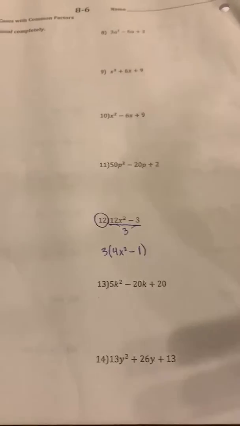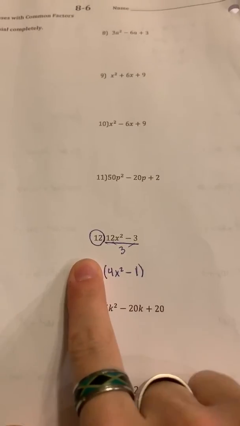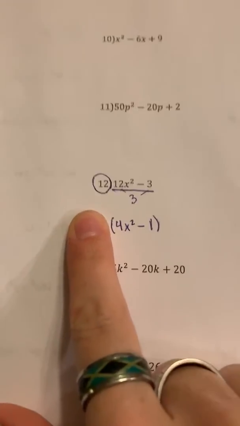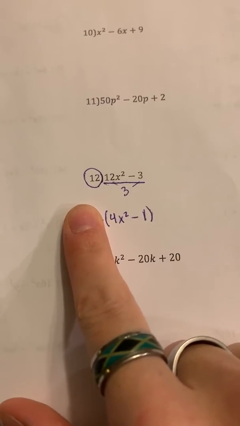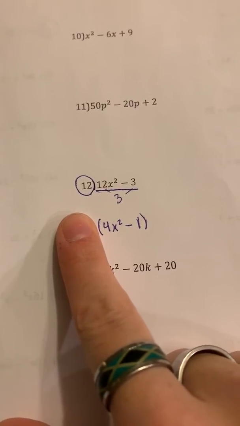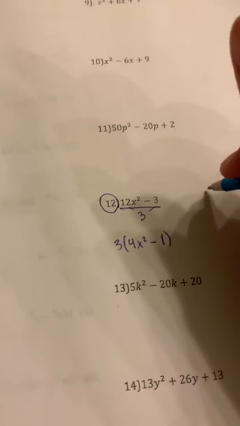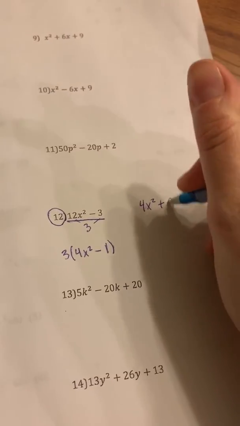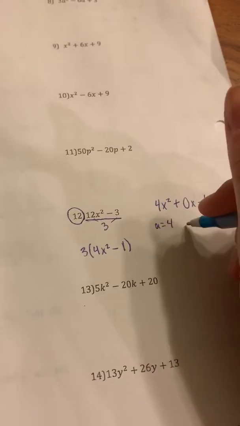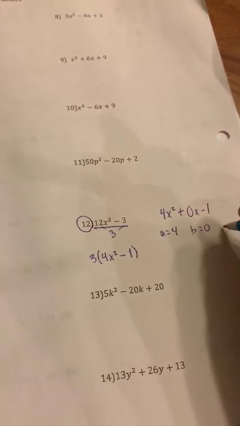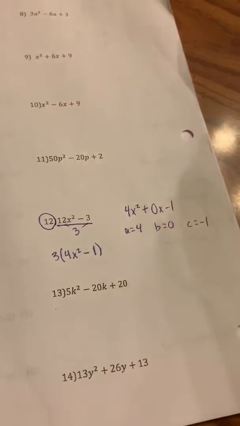And then I need you to keep factoring like you did on the front page. You're just going to ignore this 3, pretend like it's not even there, and we're going to focus on what's in parentheses like you did on the front side of your paper. I'm going to rewrite that over here as 4x squared plus 0x minus 1. So A equals 4, B equals 0, C equals -1.